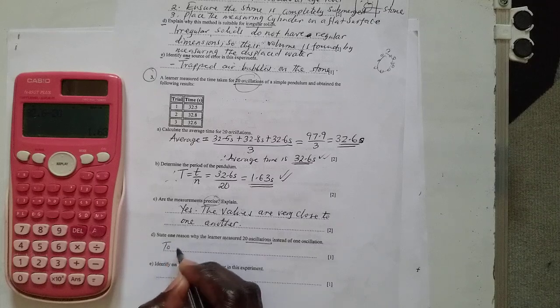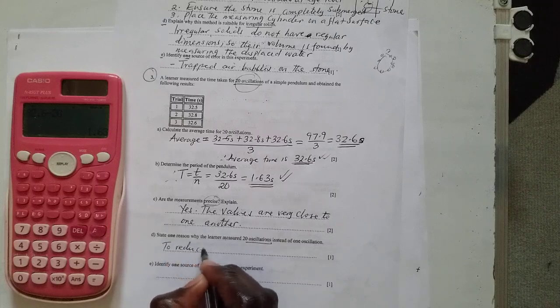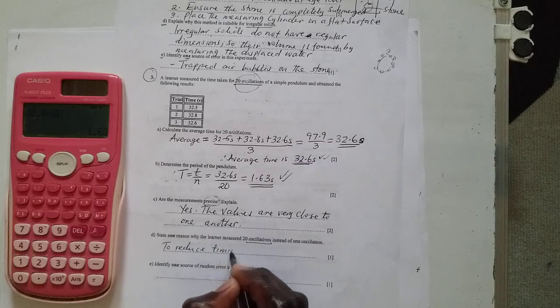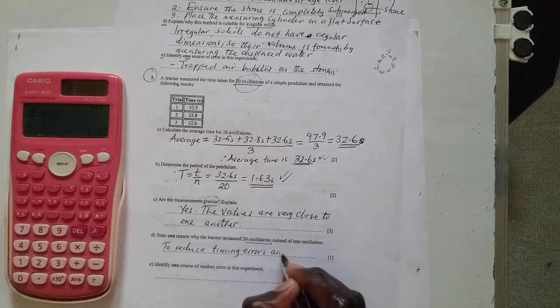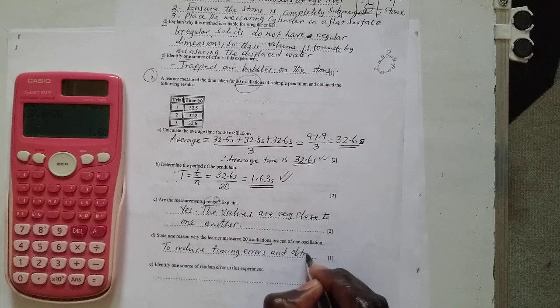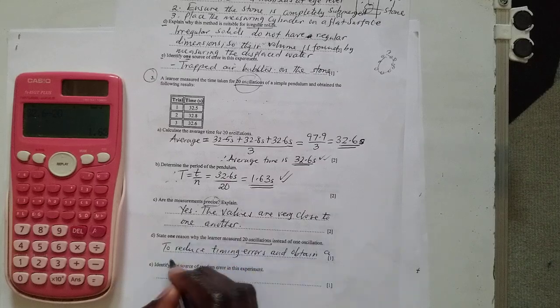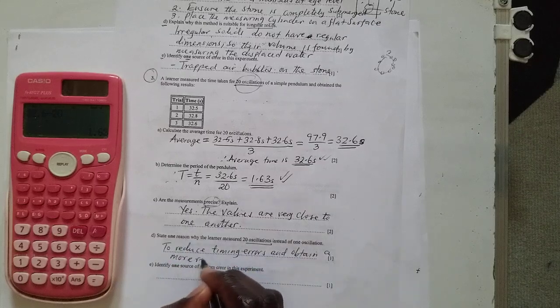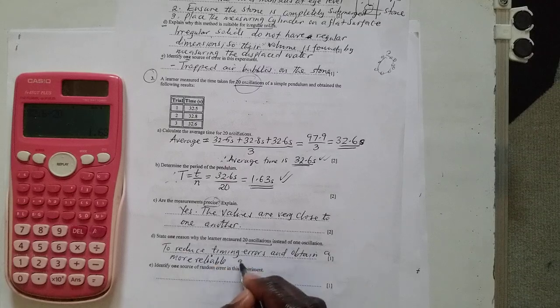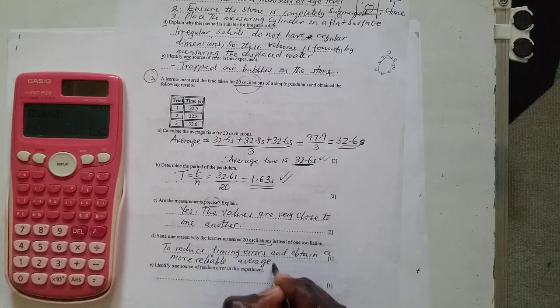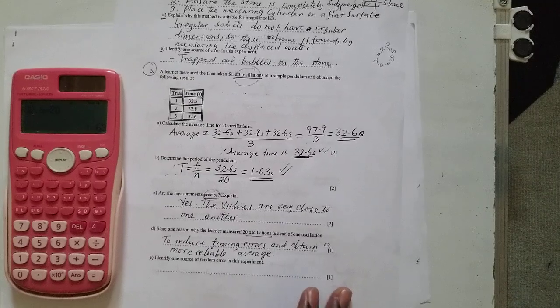So possibly I would have said to reduce timing errors and obtain a more reliable average. So that will help you to get a more reliable average there.